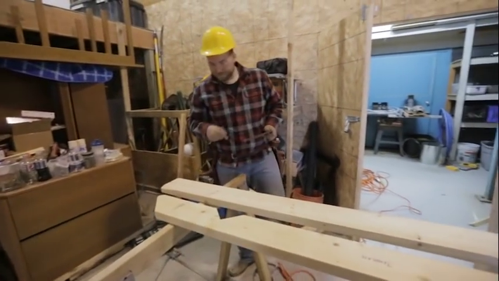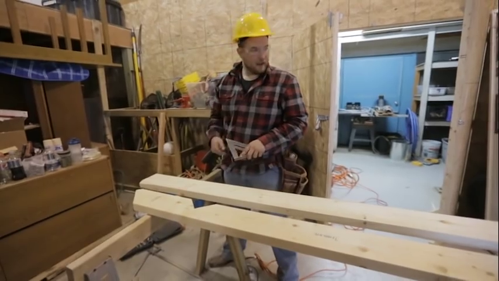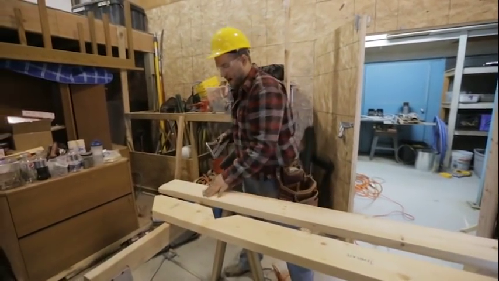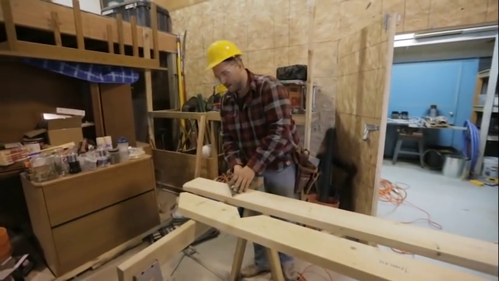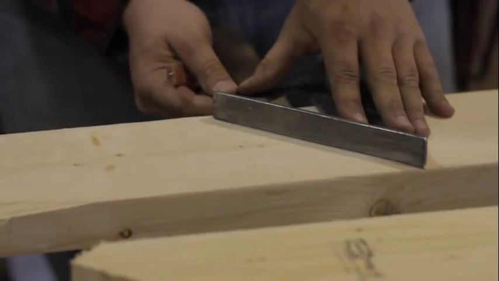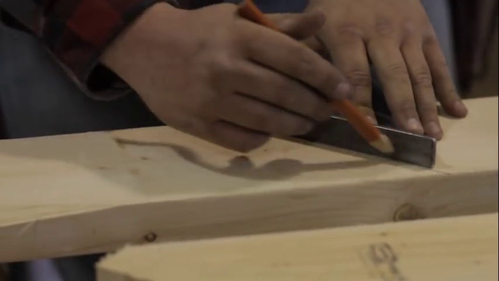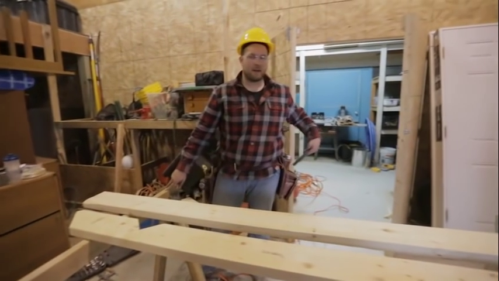So, all right, we got this all laid out. We have nice crisp lines. I'm actually gonna extend this one just so it helps us to cut a little bit. We'll make 2 cuts on that one and we'll cut out our fly rafter.